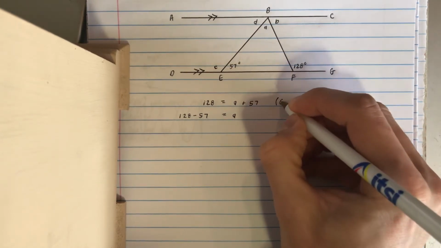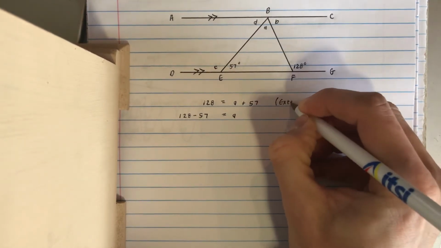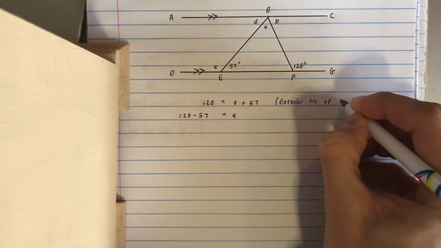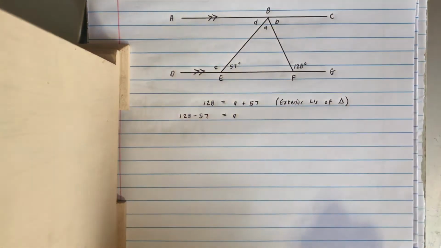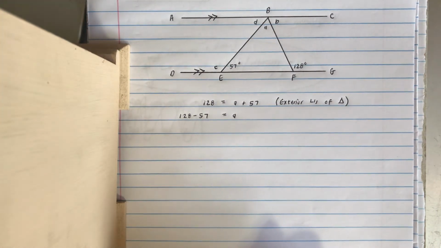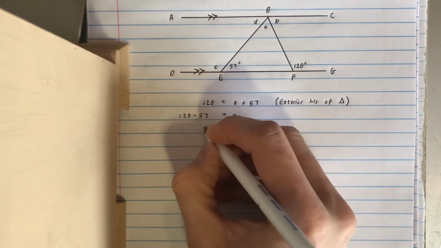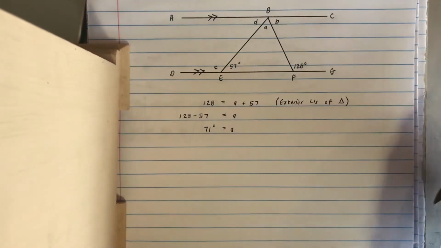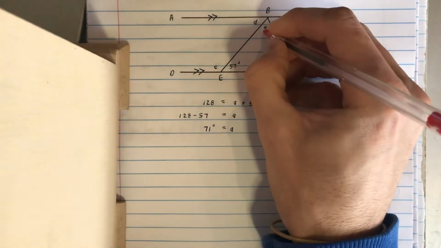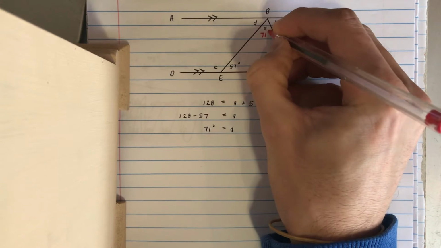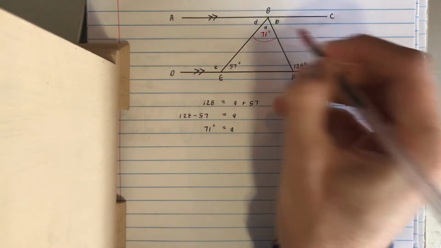You'll say exterior angles of a triangle. Always provide your reason. So then we get A equals 71 degrees. So let's just write it in there so that we know we have it. 71 degrees is that angle there.